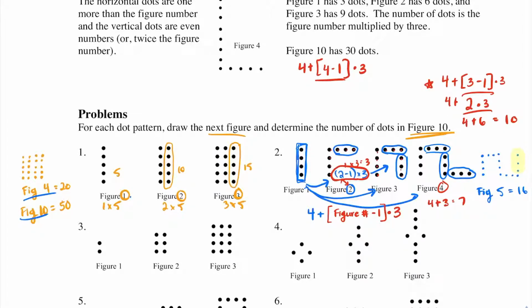Doing my brackets first, my grouping symbols, 4 plus 3 times 3. Do multiplication before any addition: 4 plus 9, and I get 13. Let me double check. 1, 2, 3, 4, 5, 6, 7, 8, 9, 10, 11, 12, 13. Excellent. I think it is safe to say that this will work for our figure 10.